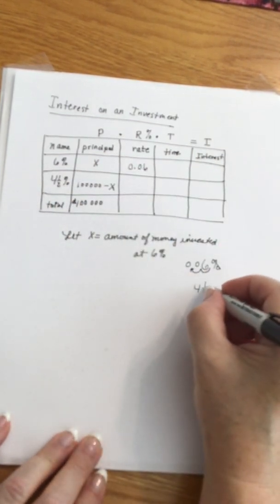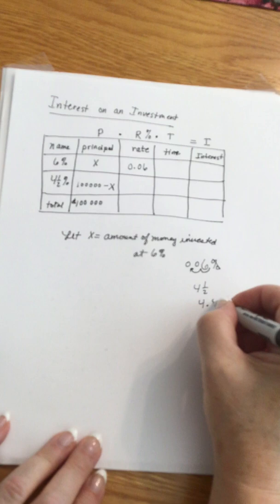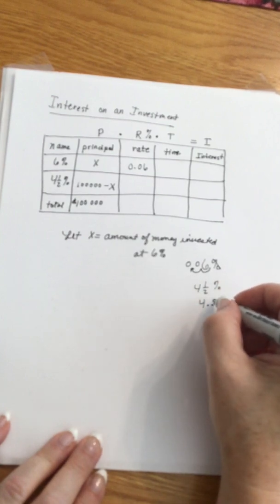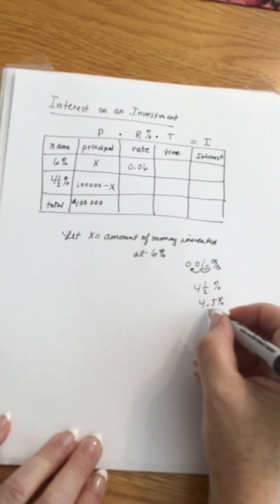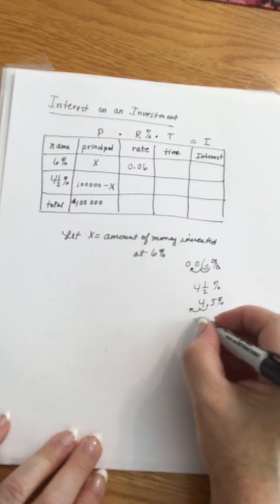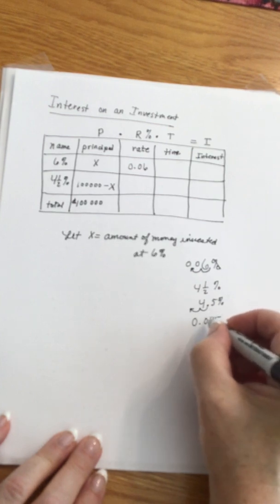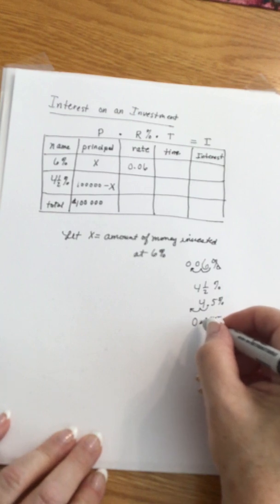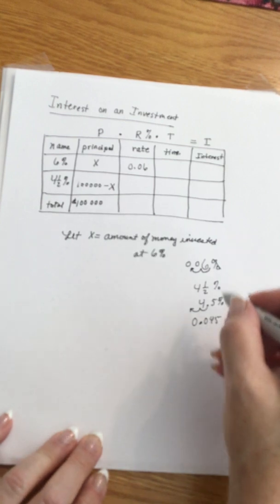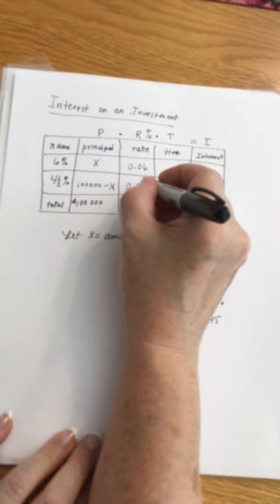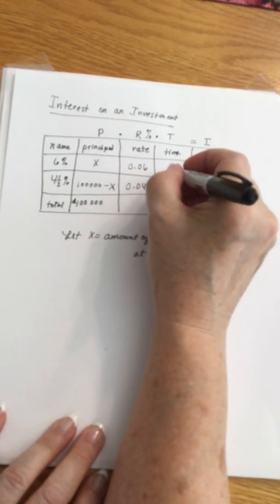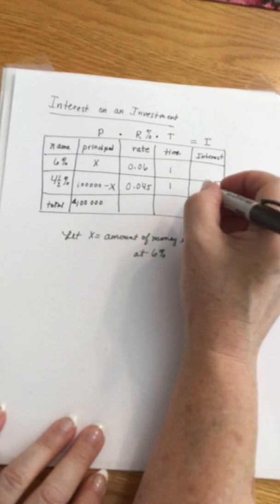4.5%, we have 4.5%. Now from the decimal, we're still going to move it to the left 2 places. So I get 0.045. Now I think it's important that you always put that 0 in the front, because that way you'll know that there's supposed to be a decimal there. You don't lose the decimal. So we have 0.045. Our time, they said, was annual. So 1 would be the number of years.